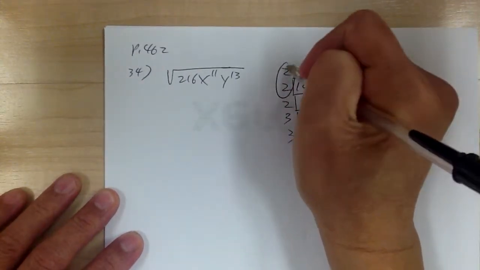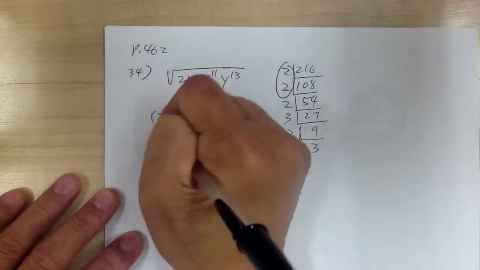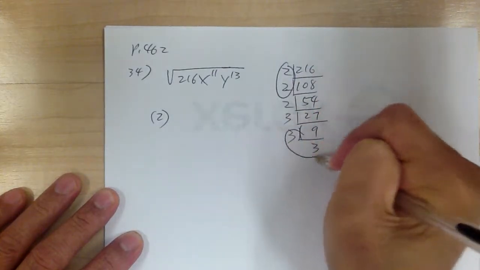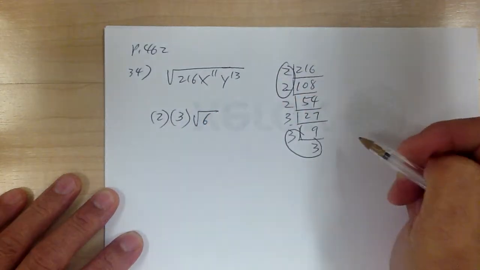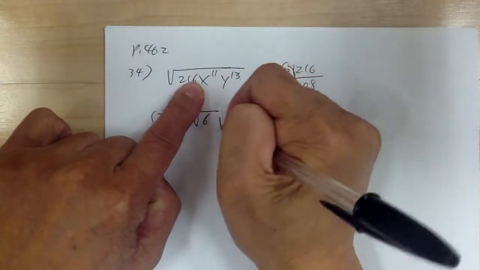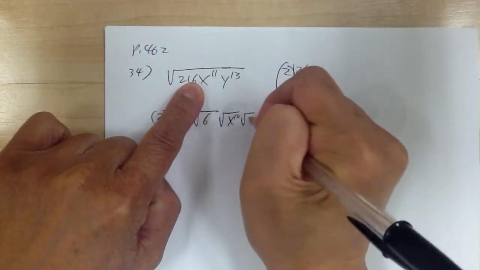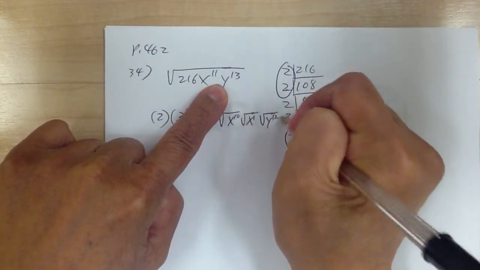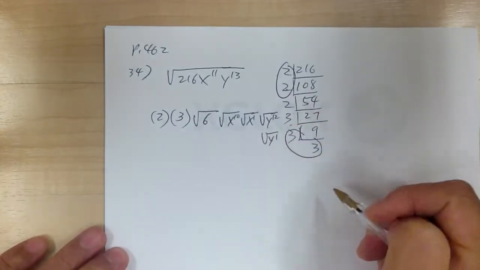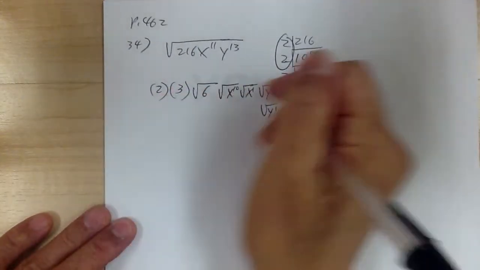Okay, so this pair of radicands will give me a number. This pair will give me a number. And the leftover would be square root of 6. Now this one over here, break into x to the 10 and x to the 1, and this would be y to the 12 and y to the 1. Then after that you can go and simplify.